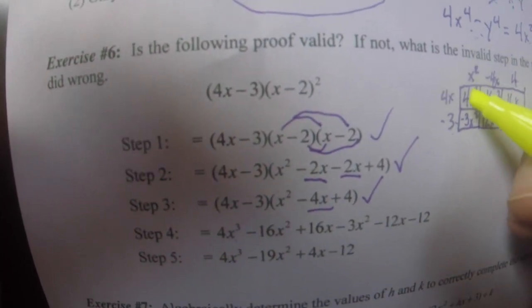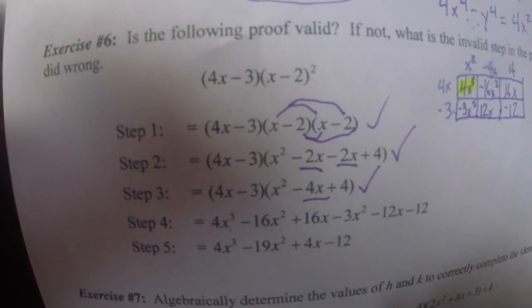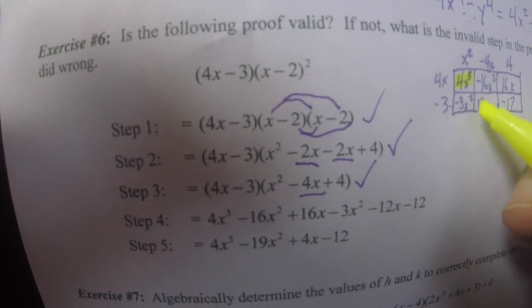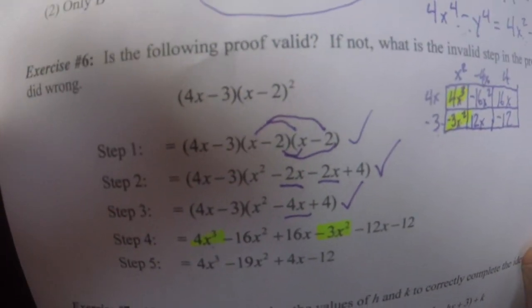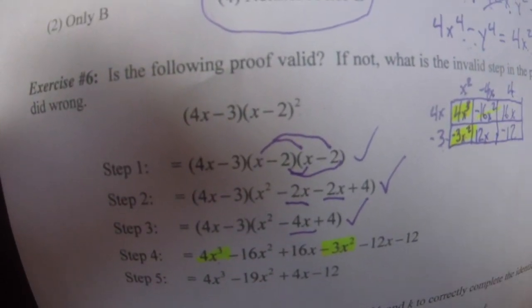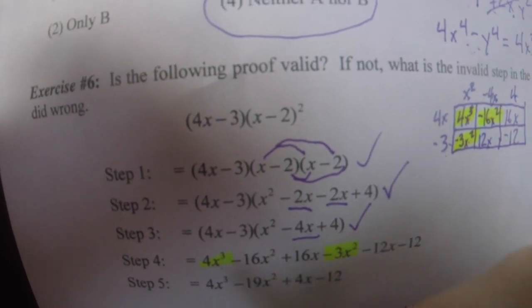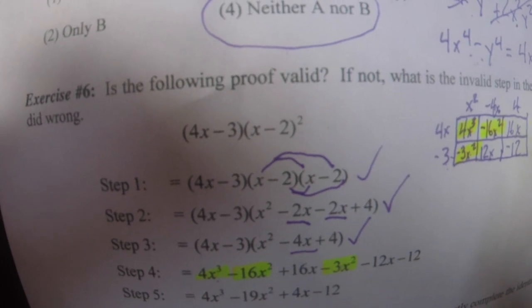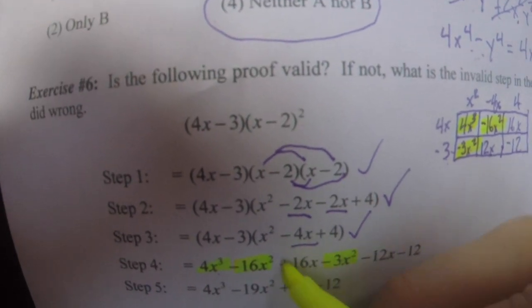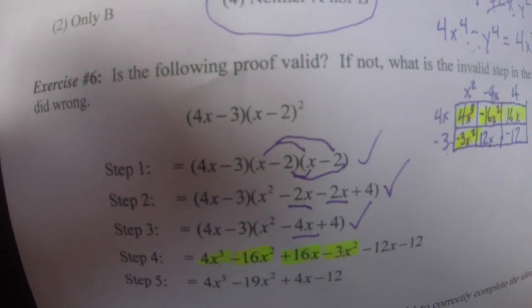They got a 4x to the third. We got that here. Check. All right. We got a negative 3x squared. So did they. Check, check. They got a negative 16x squared, and so did we. All right. They got a positive 16x. Well, so did we. So far, so good.